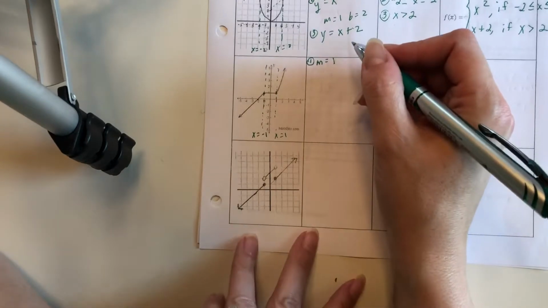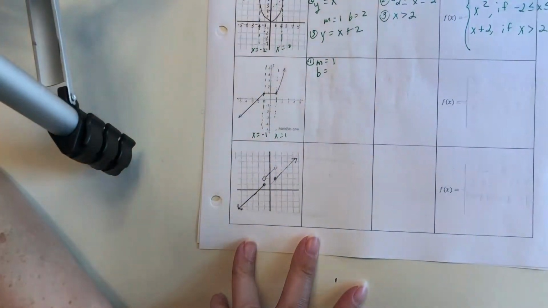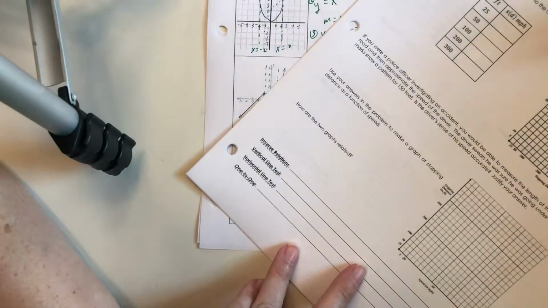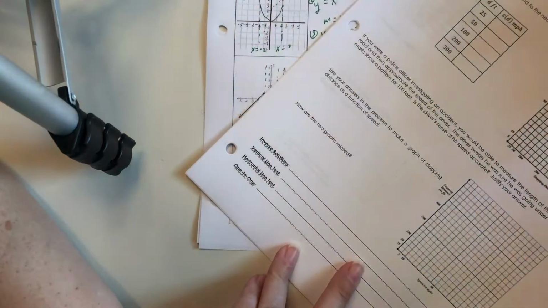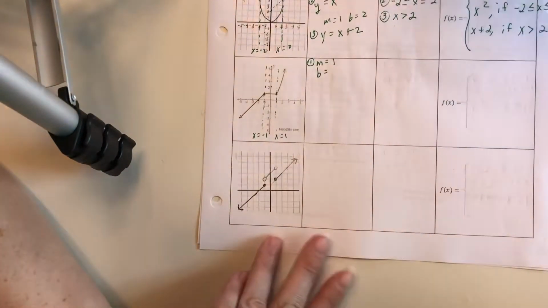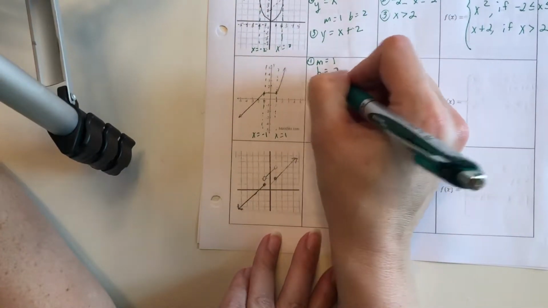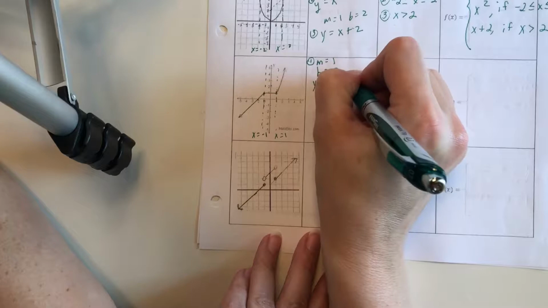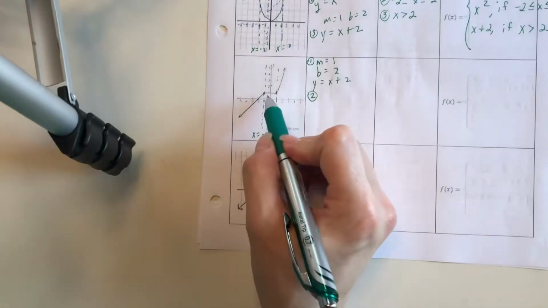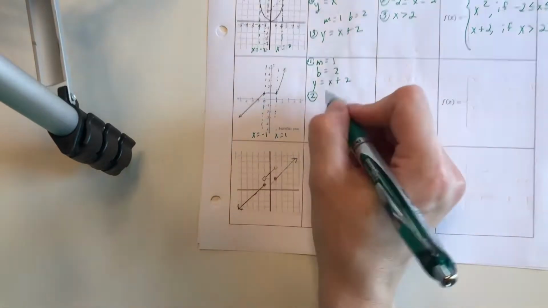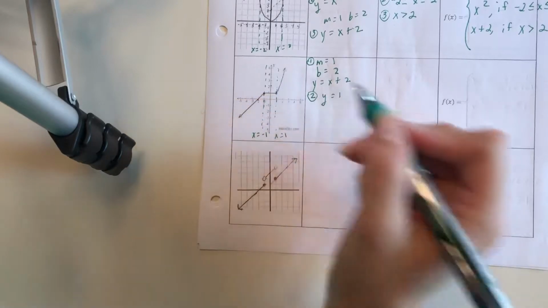So we're going to say slope equals 1. Y-intercept, if I could extend the line a little further, I can see that it would be touching the y-axis at y equal 2. So we're going to use 2 for b, and then we can write the equation y equals 1x plus 2. For equation 2, in the center, that's a constant function, y equals 1, all the way across.